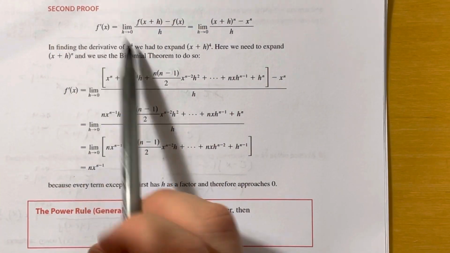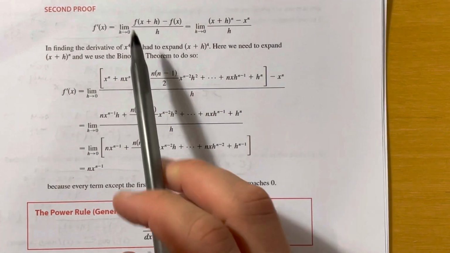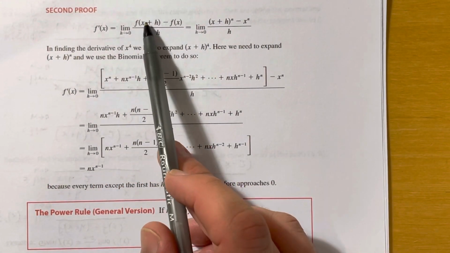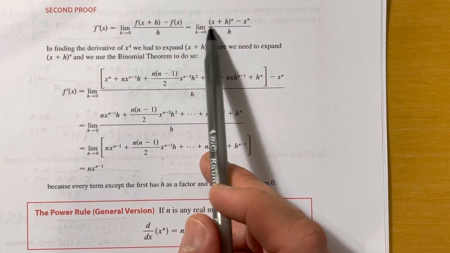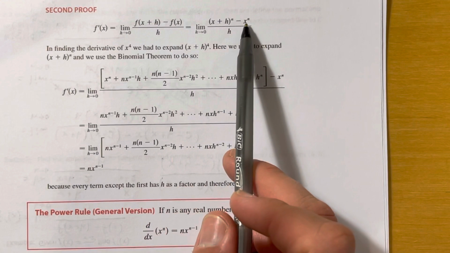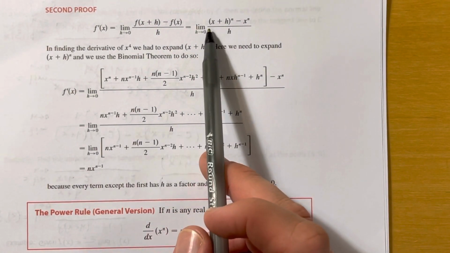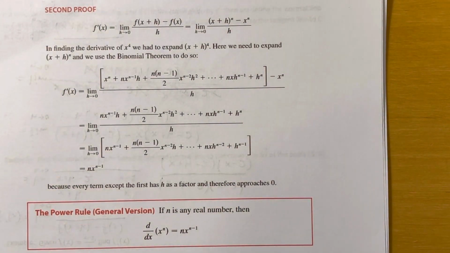So this is the proof. We're supposing that f of x is equal to x to the n, that power function. So when I do my derivative, here's my definition of the derivative. F of x plus h then would be x plus h to the power of n. That's what our function does. Minus f of x, which is x to the n, all over h. Now the binomial theorem shows up here, and this is actually why we needed to assume that n is a positive integer for this specific statement of the power rule.